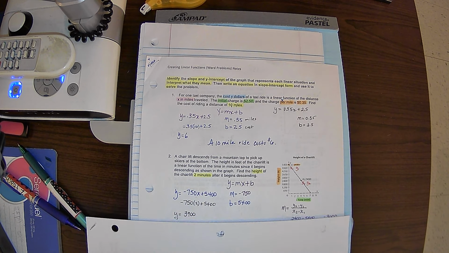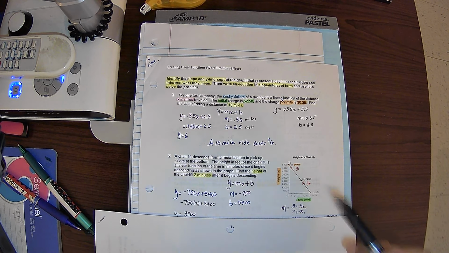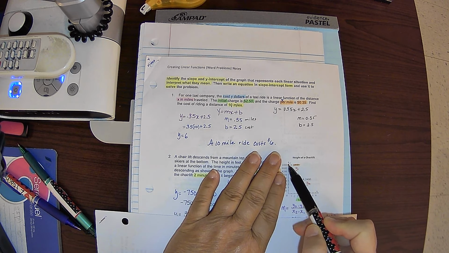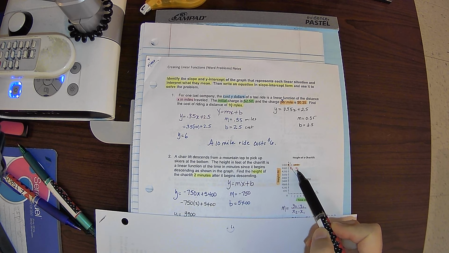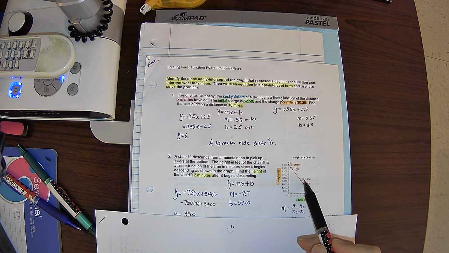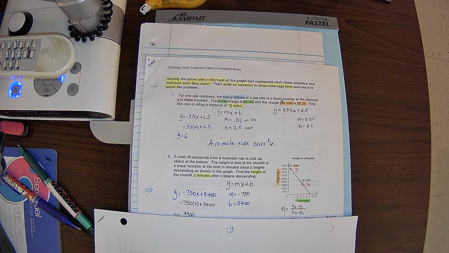Now we read graphs from left to right. Okay, so the first point you come to, we talked about this, that is our x sub 1, y sub 1. And our second point is x sub 2, y sub 2. Okay? Now, y equals, time is our x value, height is our y.